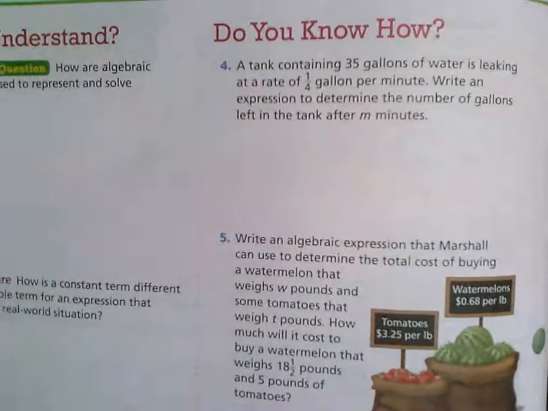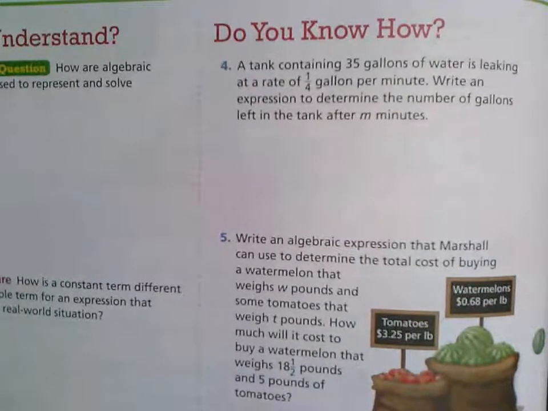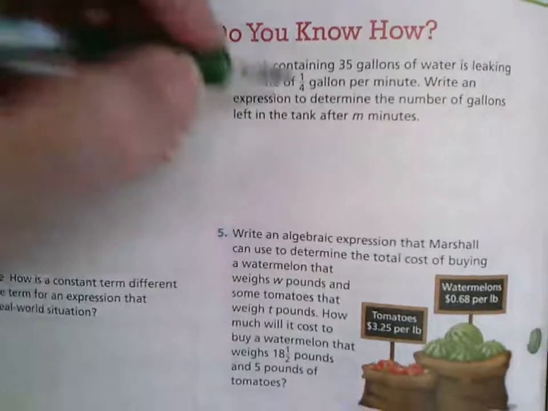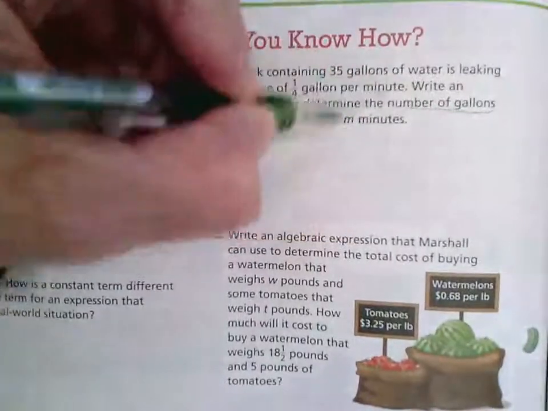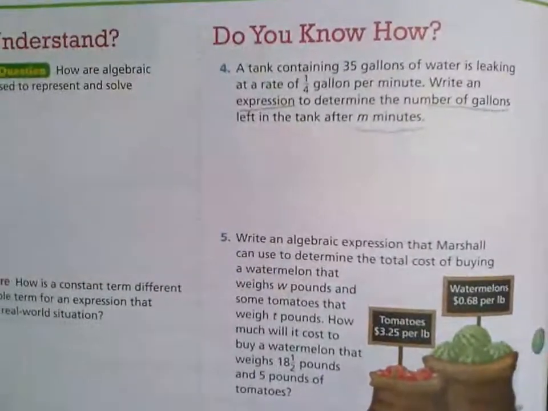5-1, writing expressions and evaluating expressions. Page 270, number 4. A tank containing 35 gallons of water is leaking at a rate of 1/4 gallon per minute. Write an expression to determine the number of gallons left in the tank after m minutes.